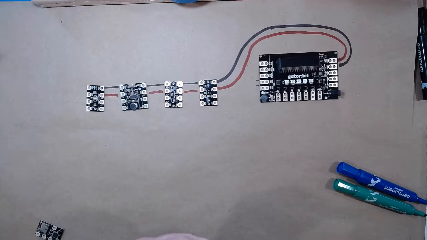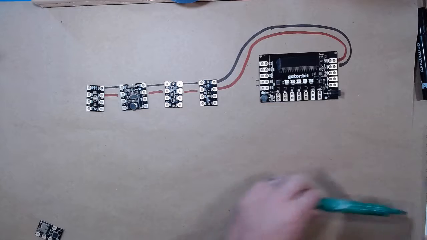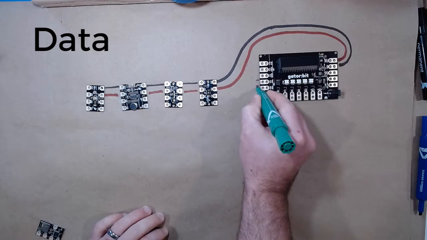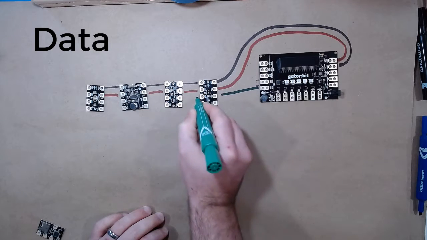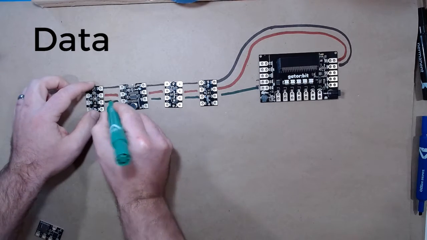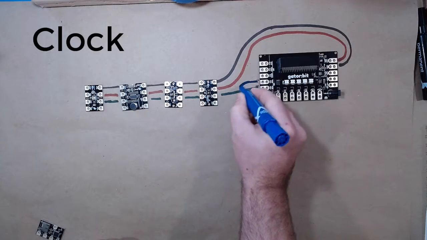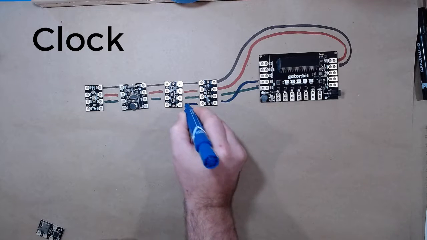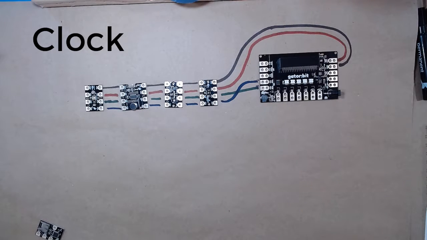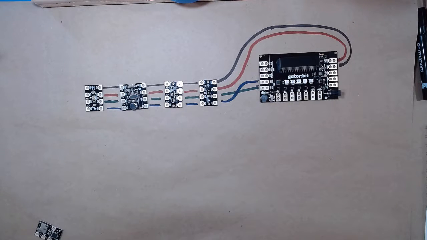The next up is my clock signal. Actually, let's do data. My data is this bottom one, and it goes there. Data, data, data. And next up is clock, and I have to cross, so I'll do that, that, that, that. So that would be how we hook up these 4 boards on a bus.